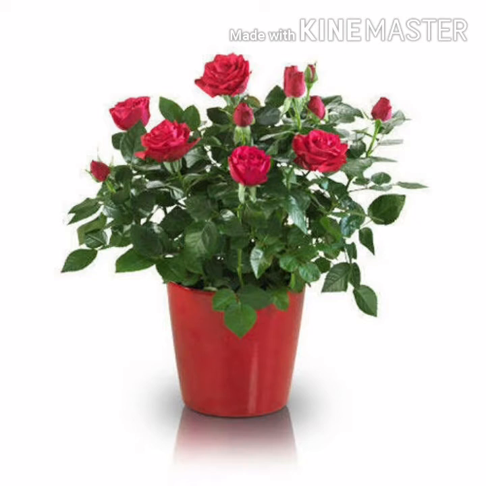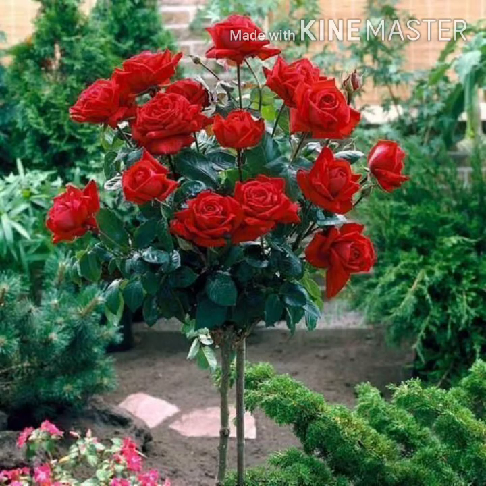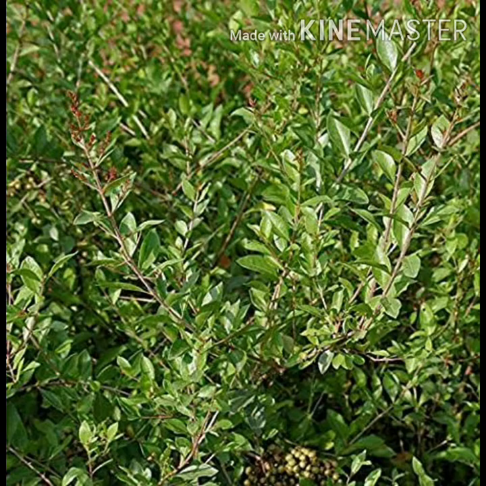See this? This is a rose. Rose is an example of shrubs. See the picture of the beautiful rose plant. The other examples are hibiscus and mehendi.